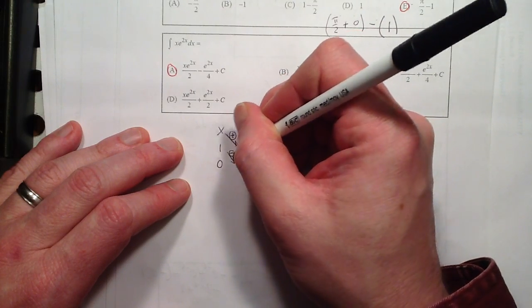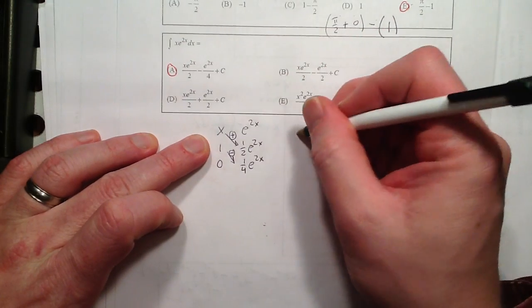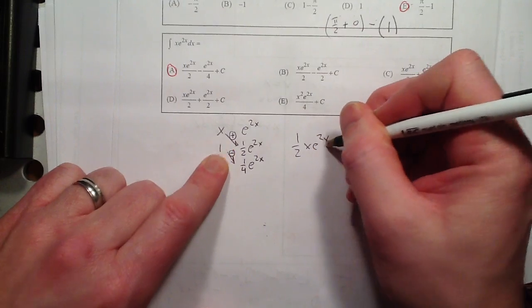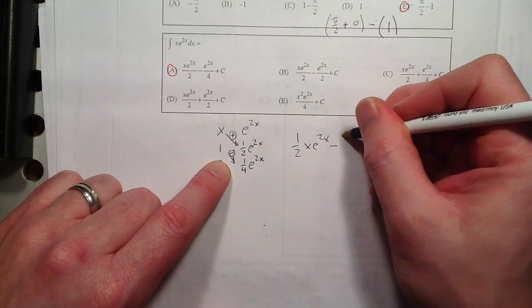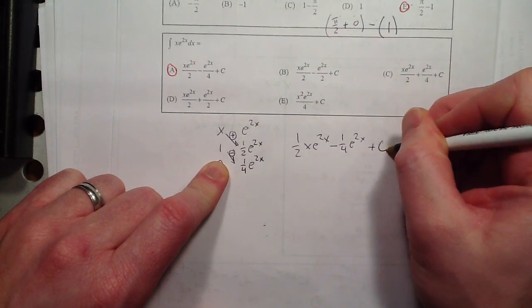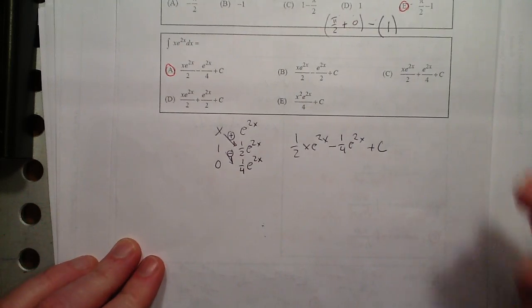Signs switch. So my antiderivative is 1/2 x e to the 2x minus 1/4 e to the 2x plus c. And that's answer choice A.